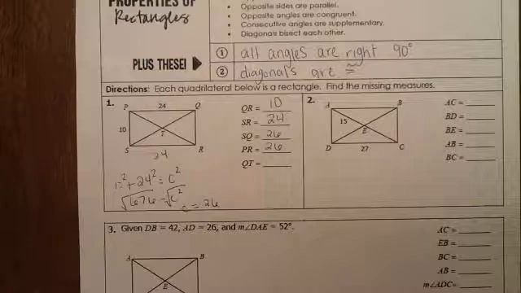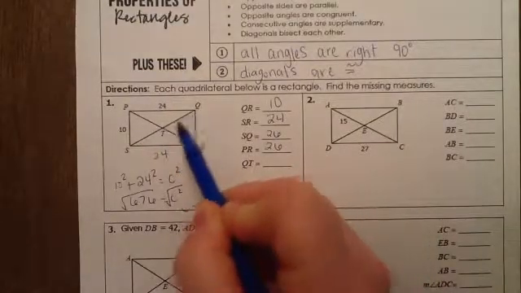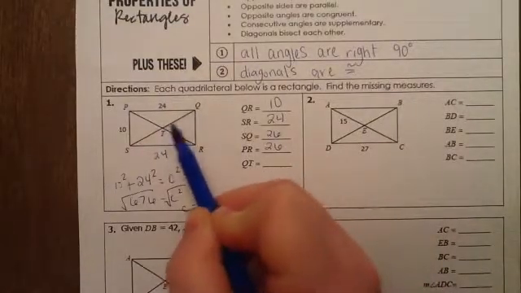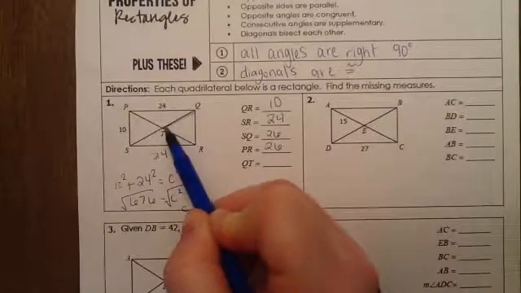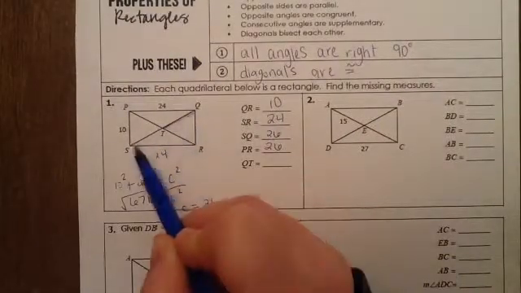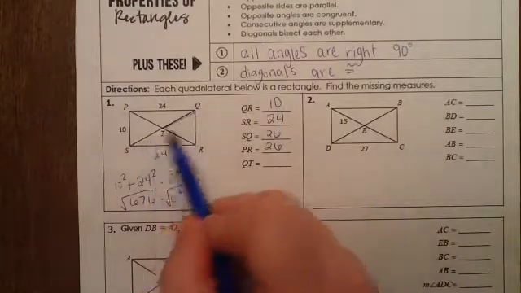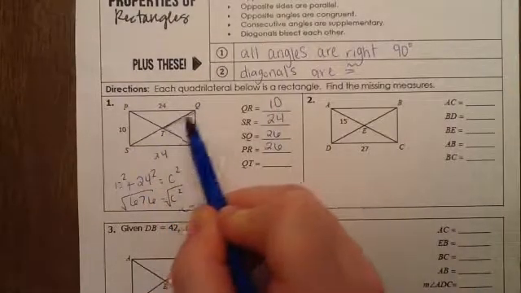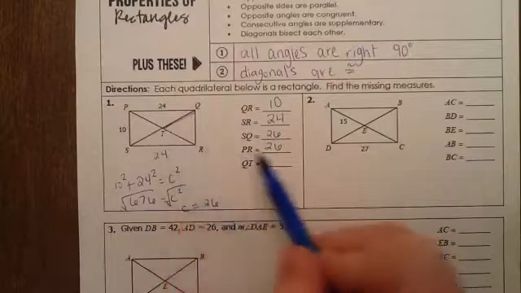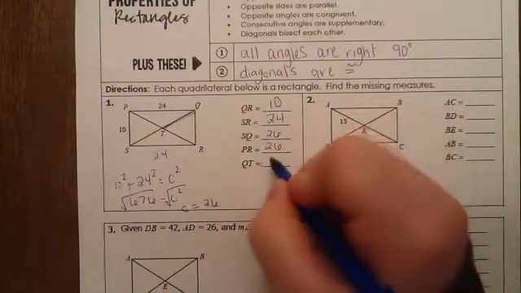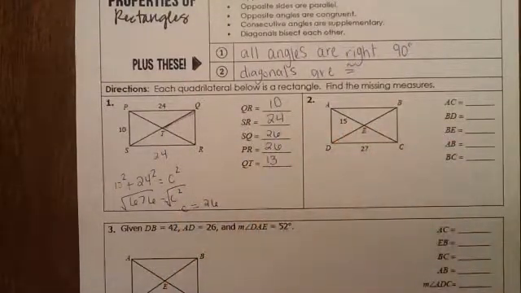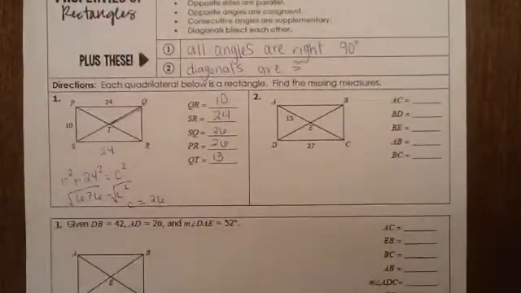Okay. And lastly, QT. What do you know about QT? It is half of the whole thing. So if the whole thing is 26, what must QT be? Divide 26 in half and you get 13. Okay. Try this next one on your own. Let's see how you did.